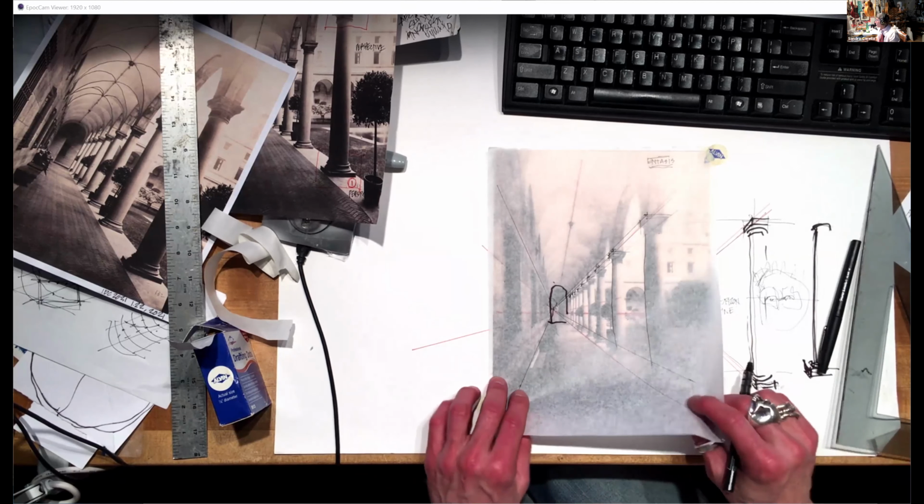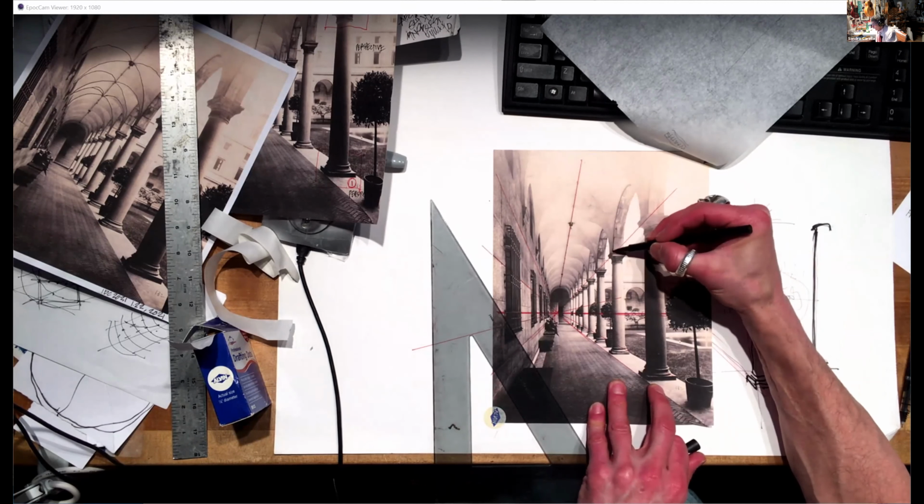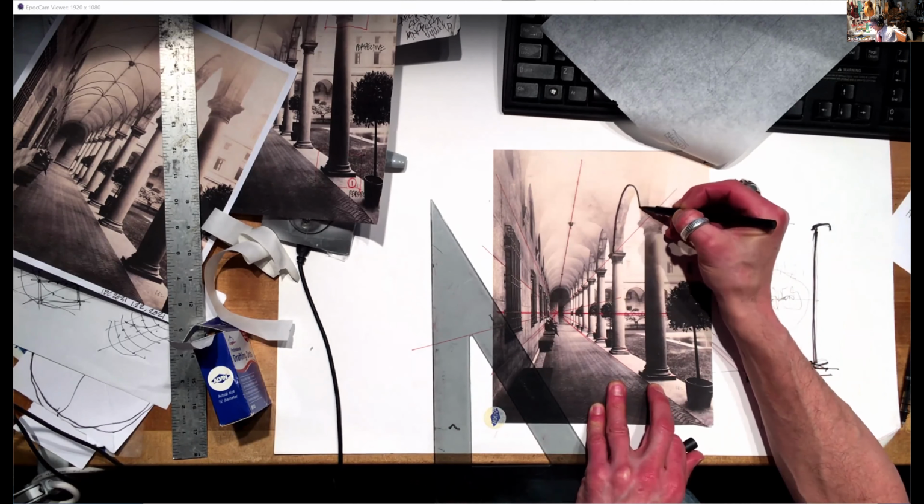So, in order to more easily transfer it to the trace paper, what you're going to do is adulterate the picture, maybe to the point where some of these things are obvious.